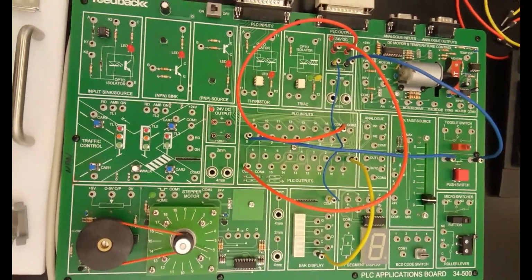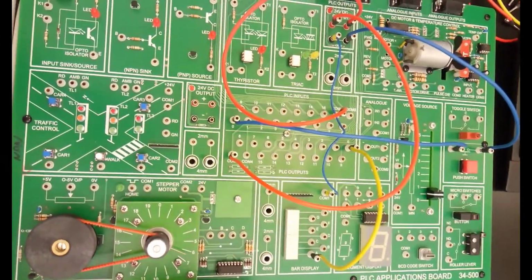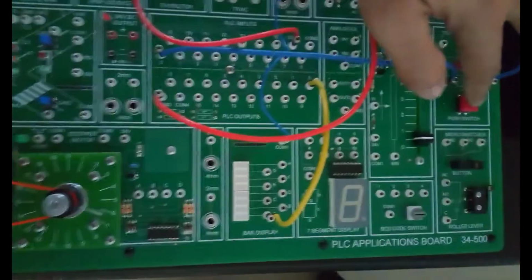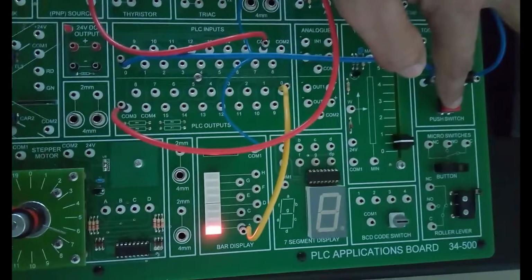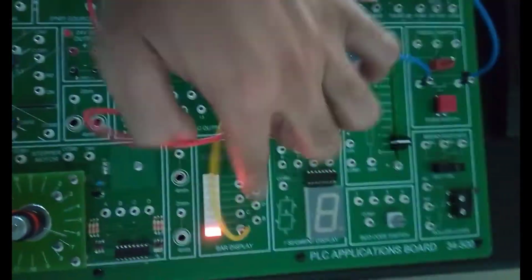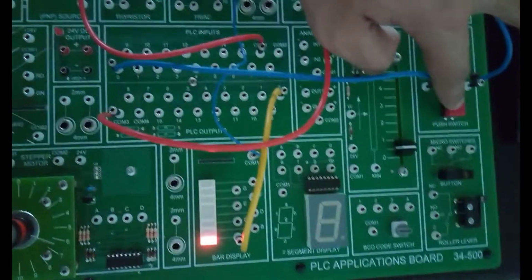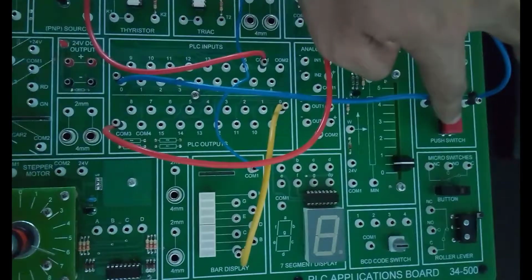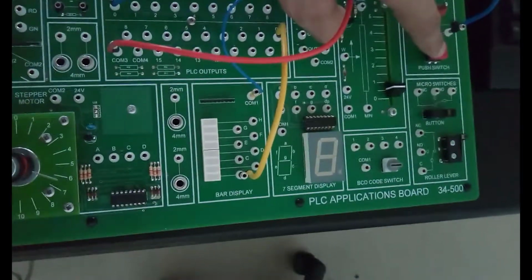Now we have done the wiring, and the program is already downloaded. I have turned off my ceiling lights. Now let's start by pressing the push button. As you can see, I pressed it only one time and it turned on this LED, point A of the bar graph, and when you press it again, it will turn it off. Press on, press off, press on, press off. As you can see, when I press this push button, it is turning it on, turning it off.